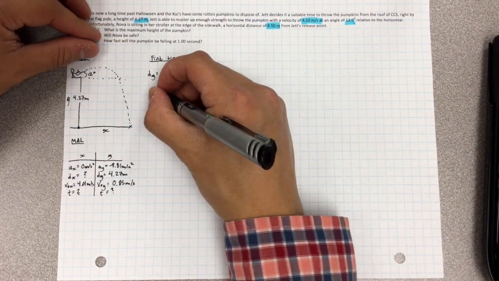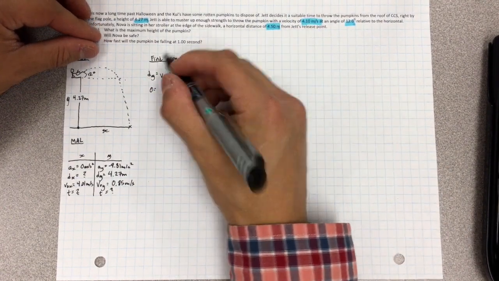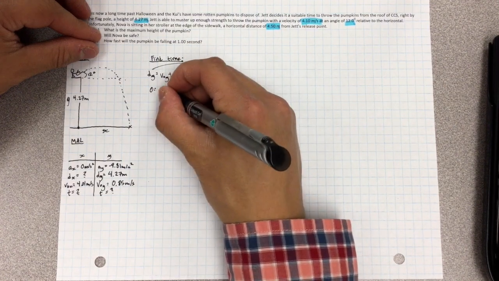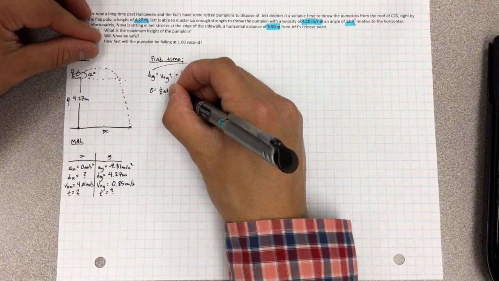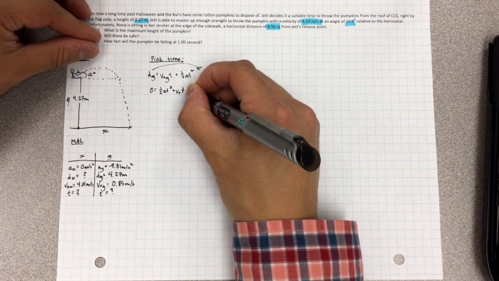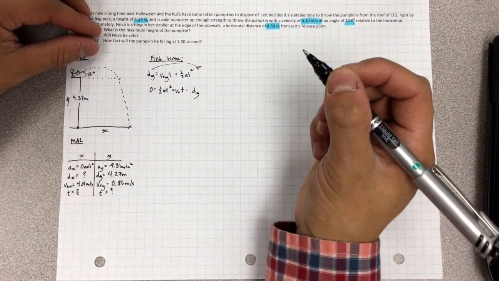If we rearrange this, I'm going to bring my dy to the other side, so I have to subtract it from both sides. Rearranged, I have 1/2 a t squared plus Voy t minus dy.